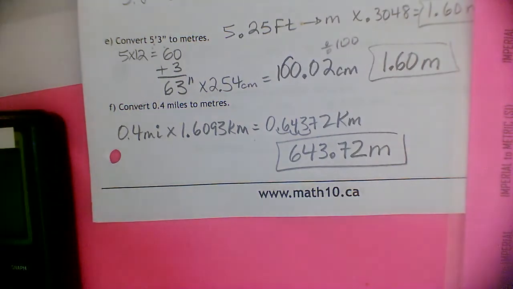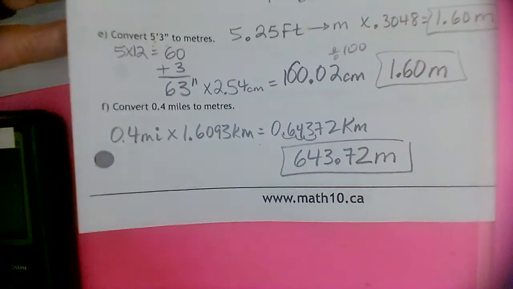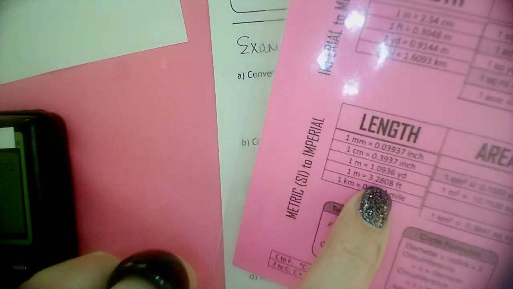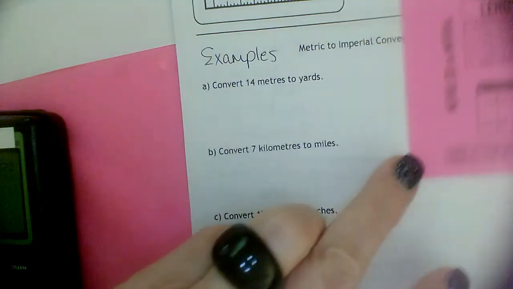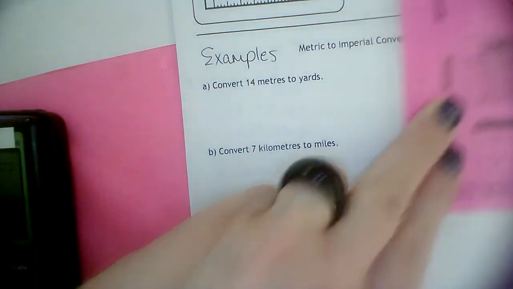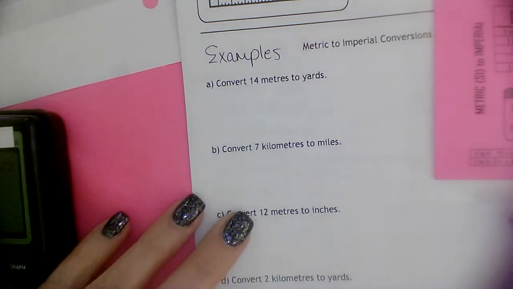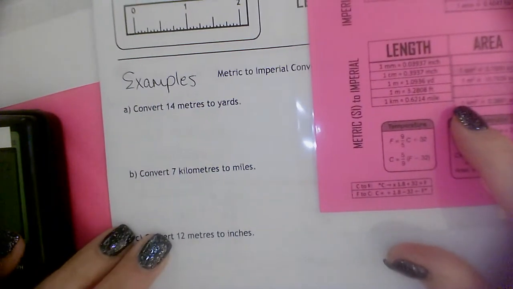Okay, so that was going from imperial to metric. If you flip over the page, let's go from metric to imperial, which means we need to move down to this one. All right, so now we're down to the 4th column on our sheet. Let me move it. There we go.